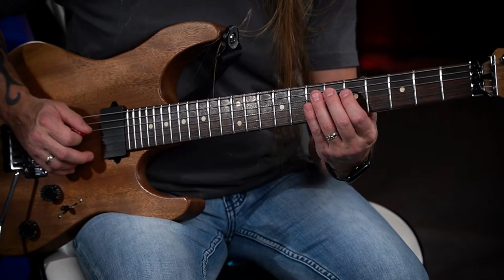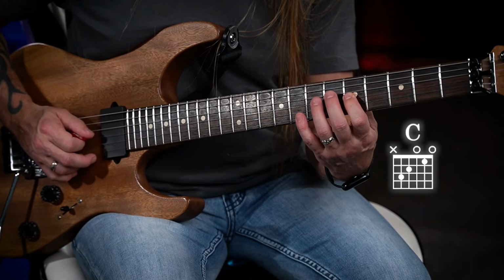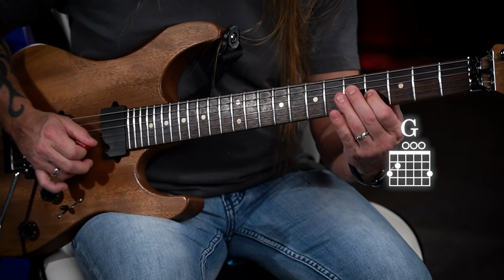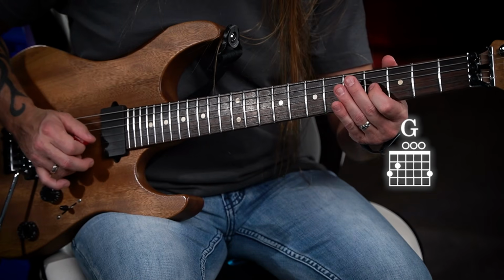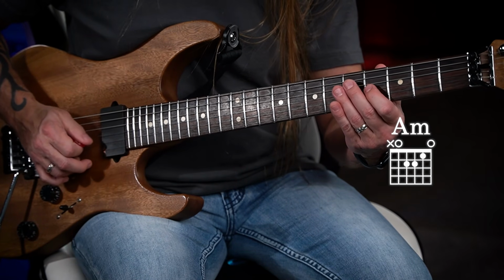So if I'm playing and I go C, and then here comes G. There's my G major pentatonic, and I'm going to go to this note. I'm just choosing that. And then here comes A minor, so then I go back into A minor pentatonic.